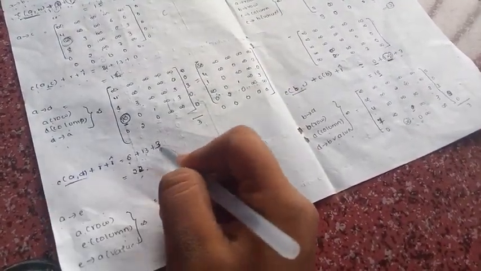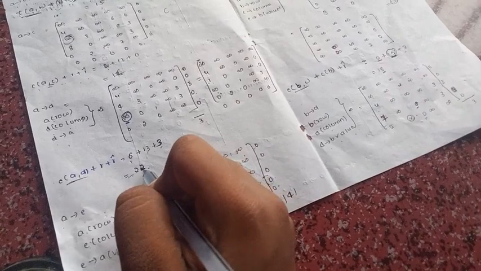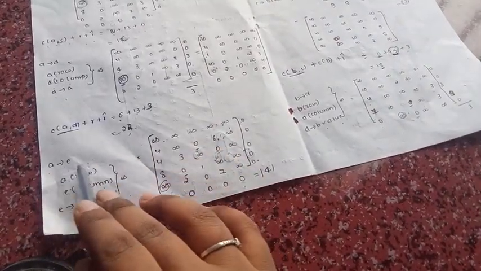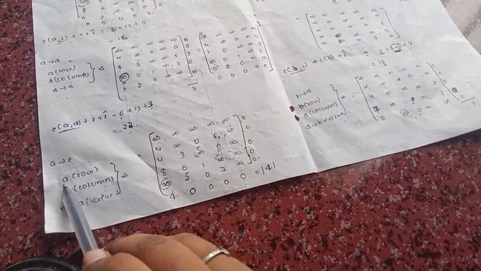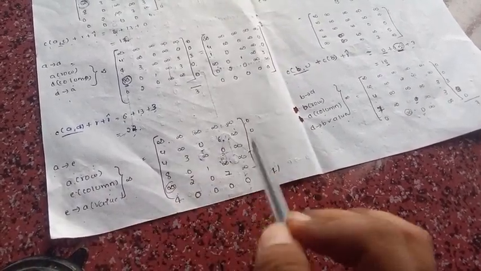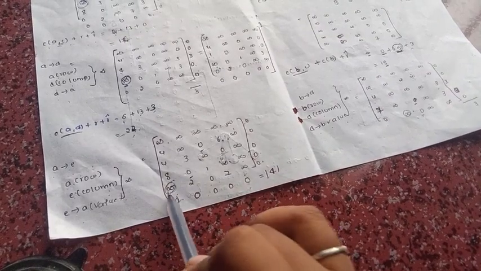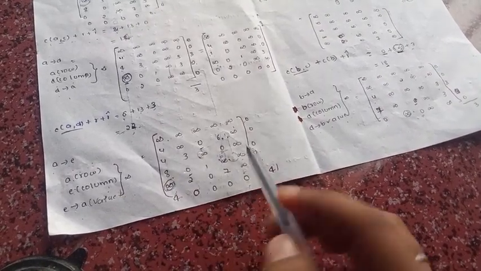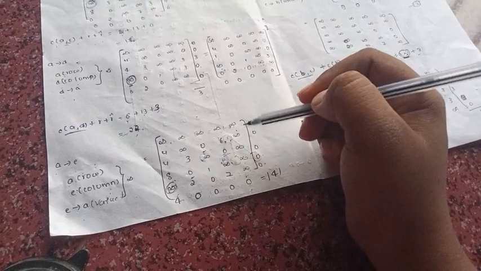6 plus 13 plus 3, that equals 22. After that we can find the value of A to E. How? A row, E column must be infinite, and E to A value must be infinite. The remaining values are the same. After that we can do row reduction.